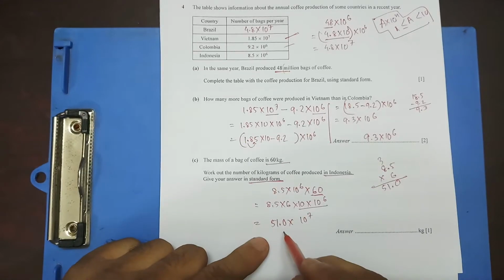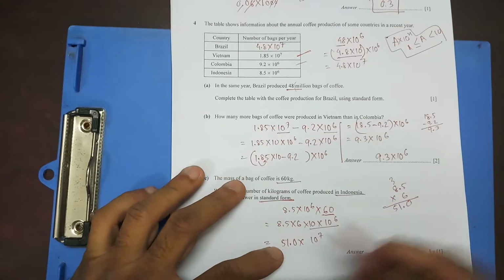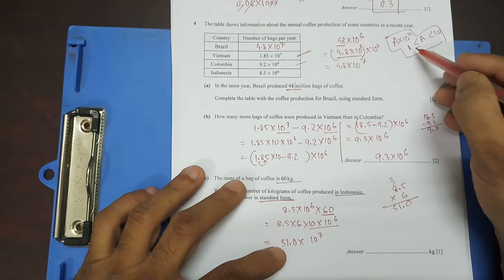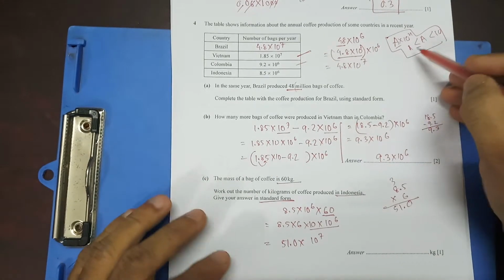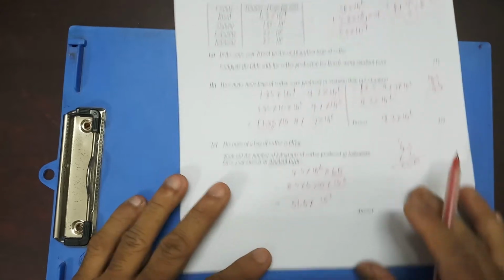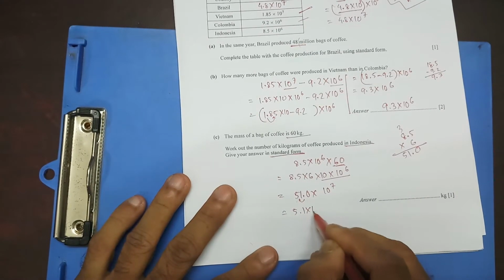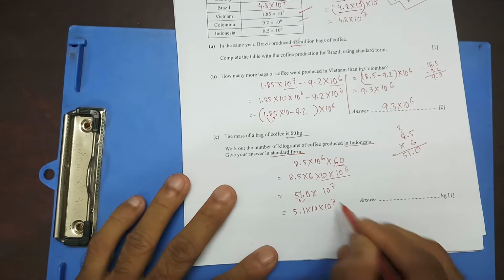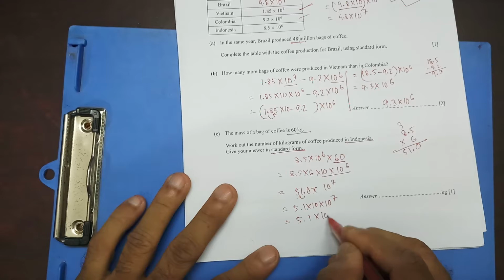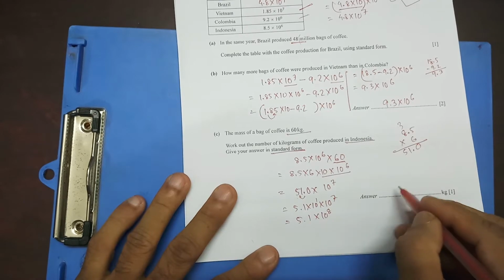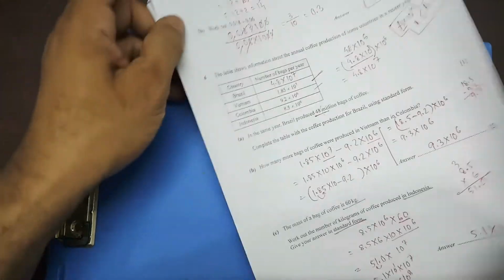But I cannot keep it like that. This is not in standard form. I can see that the first two digits are 51, and the first number has to be greater than or equal to 1 but less than 10. So the point should be here. So 5.1 times 10 times 10 to the power 7, and this becomes 5.1 times 10 to the power 1 plus 7, which is 8. So this answer is 5.1 times 10 to the power 8.